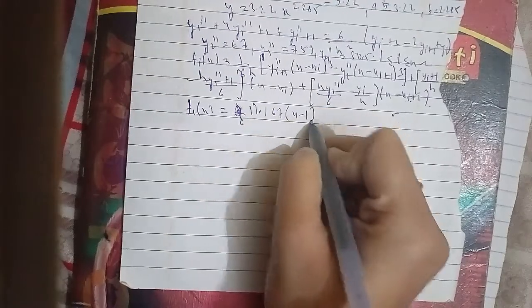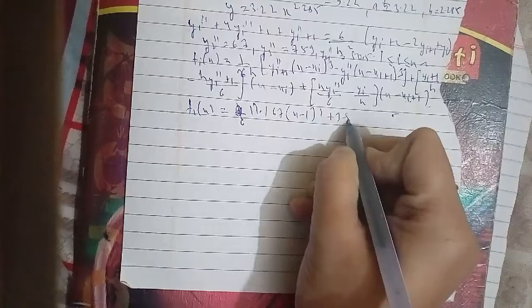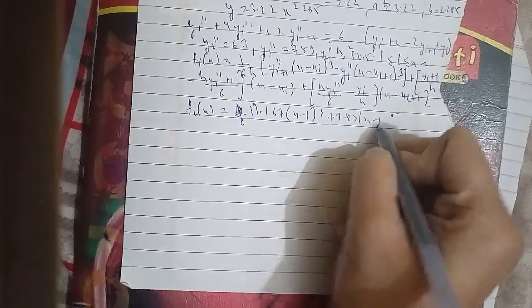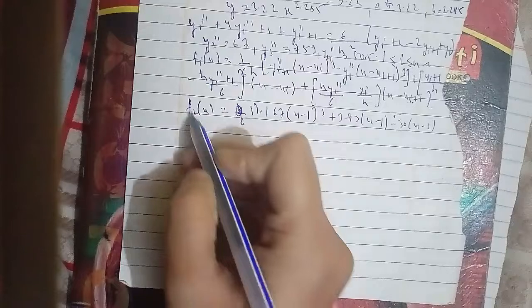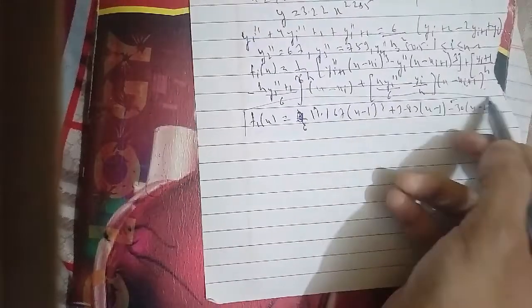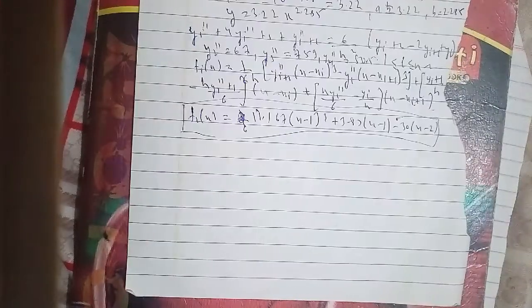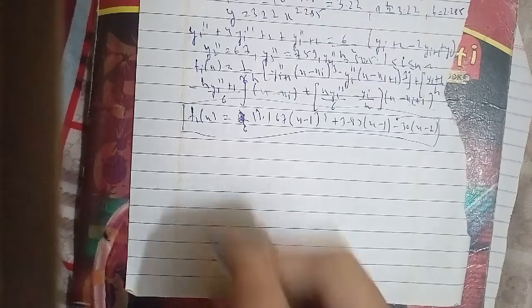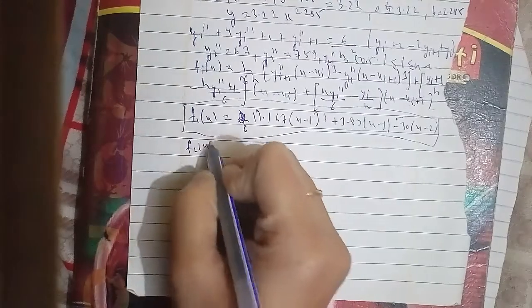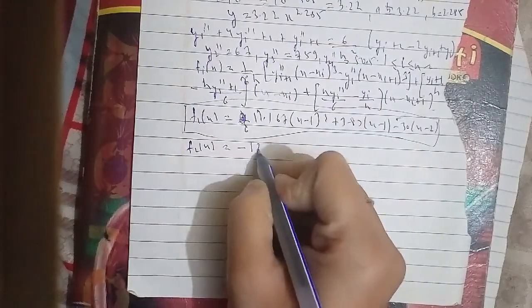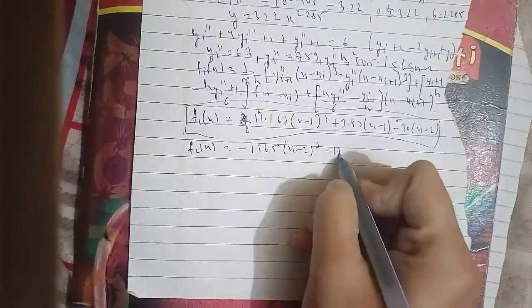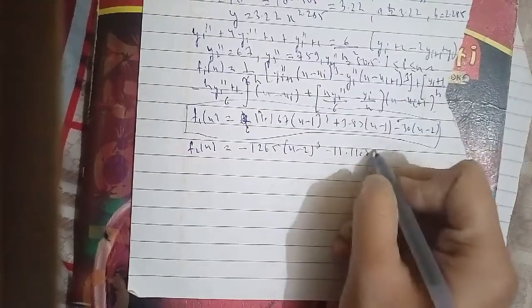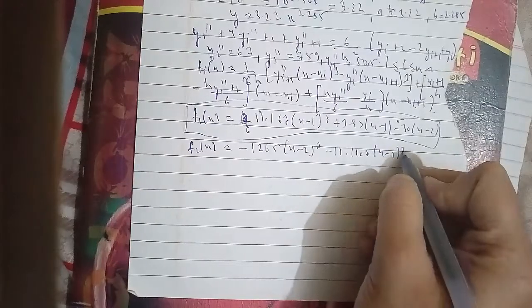We have the value here. For f3(x) equals 8.42 (x − 3)³ + 12.65 (x − 4)³ + 9.58 (x − 3) − 44.65 (x − 4).